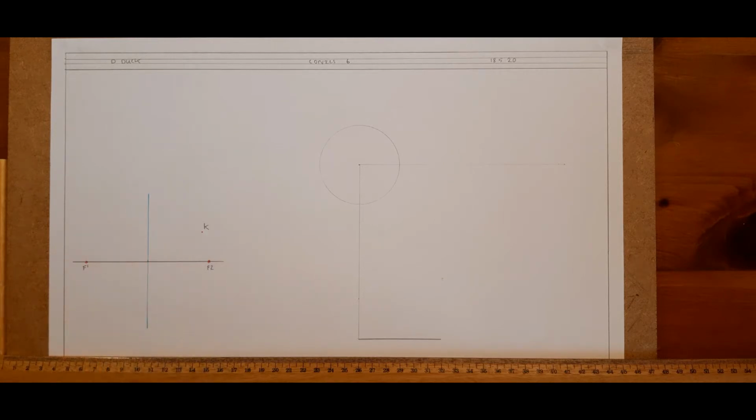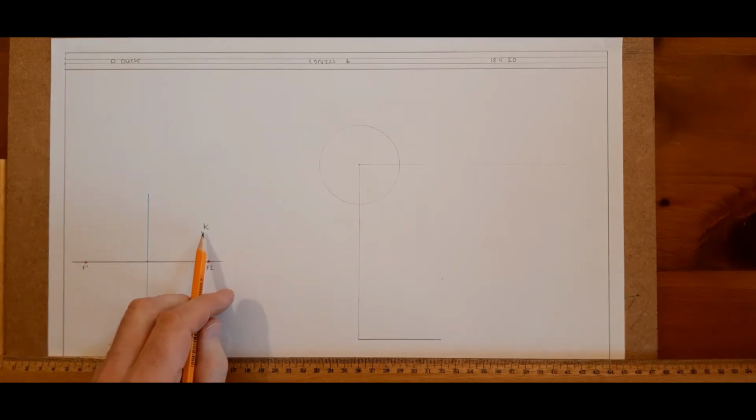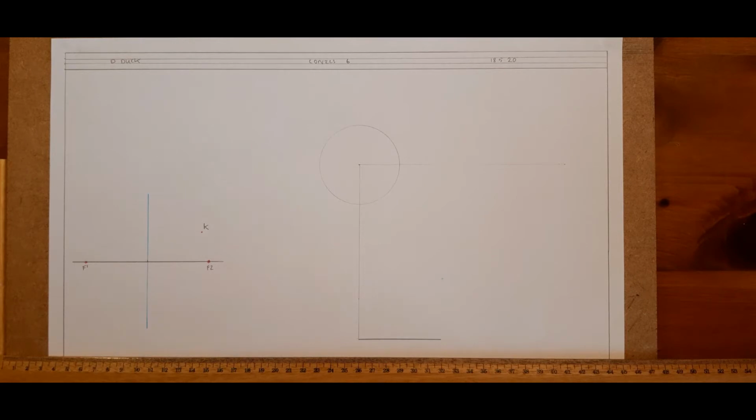Why? Because I've already drawn an example of this in Conics 3, so if you need to, go back and look at that, and it will show you how to do that question. It's quite similar, except I'm giving you a specific point this time, and it's on the right, but the theory is the same.